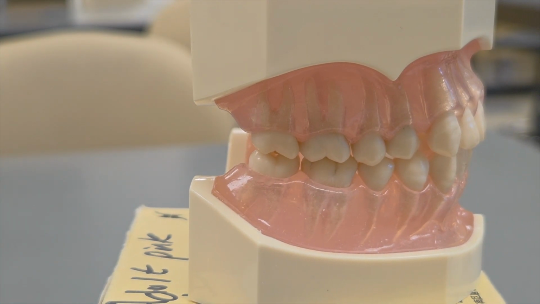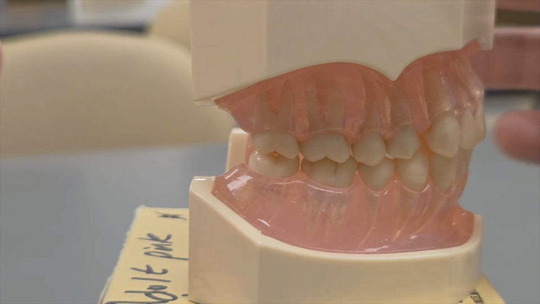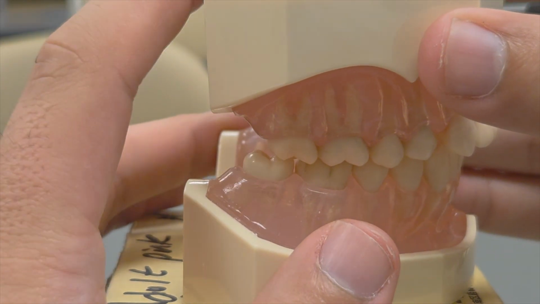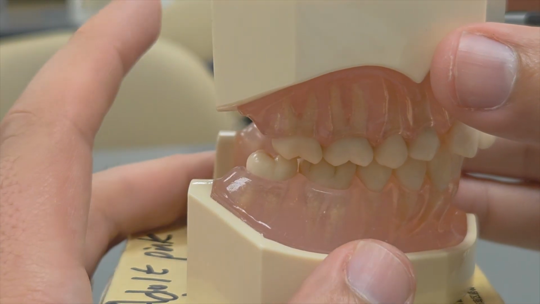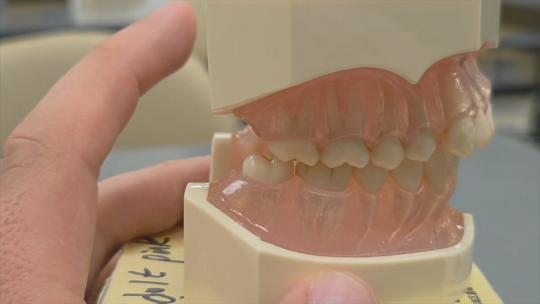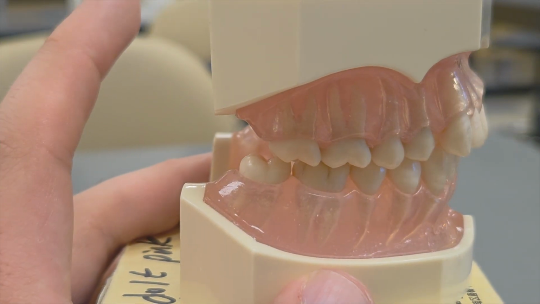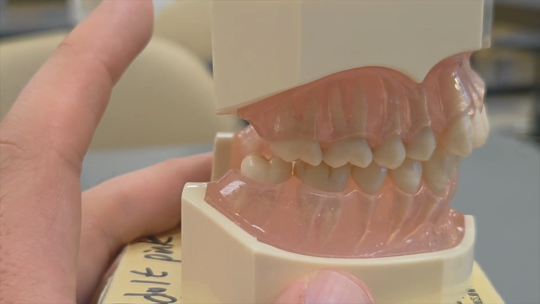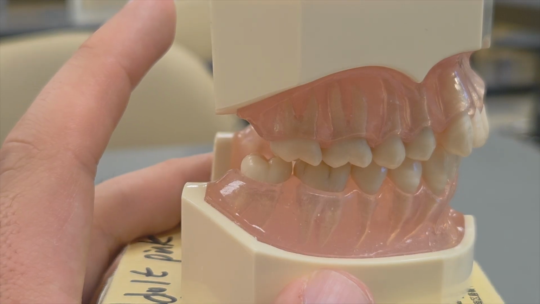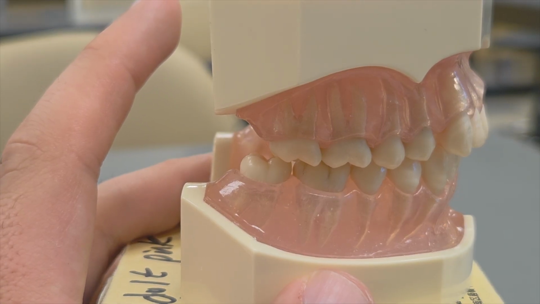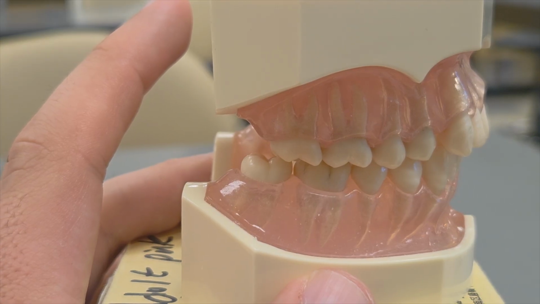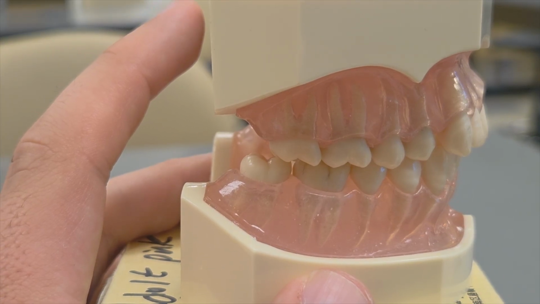class 2 division 2. The molar relationship would be the same as division 1. The canine relationship would be the same as division 1. For the anterior relationship, those maxillary central incisors are upright or retruded, and the lateral incisors are tipped labially or overlap the central incisors with a deep overbite.